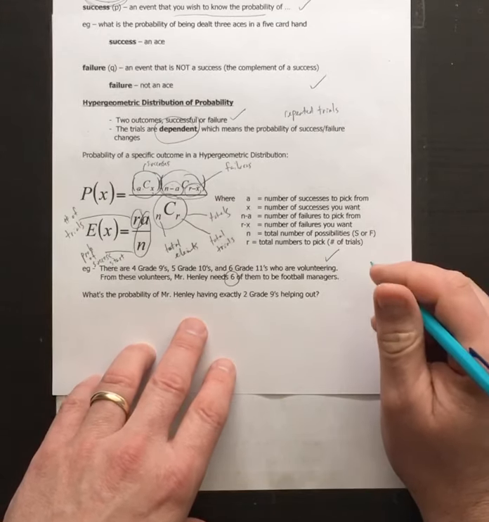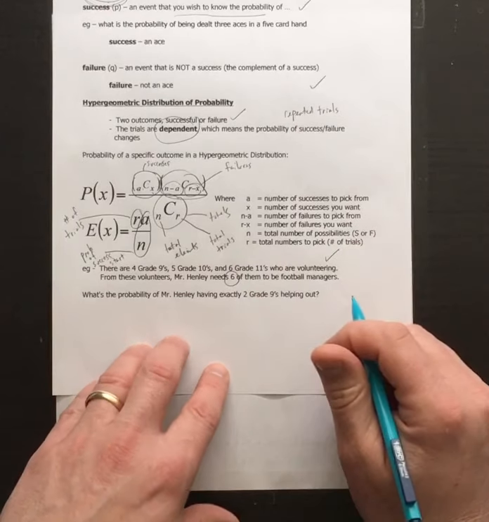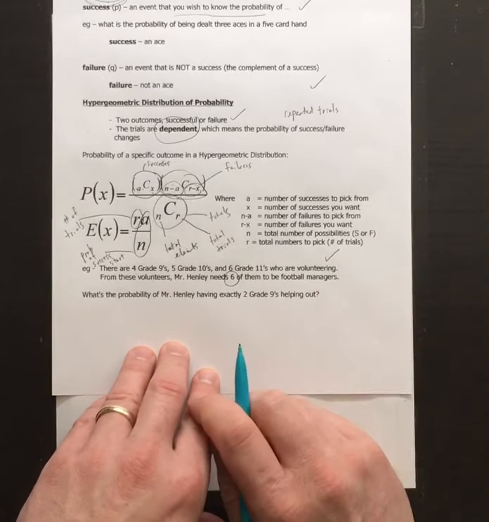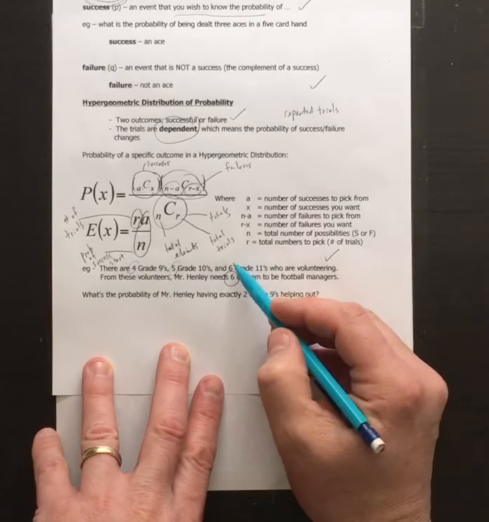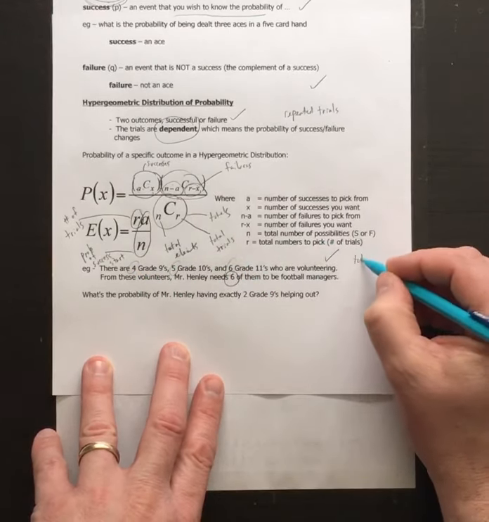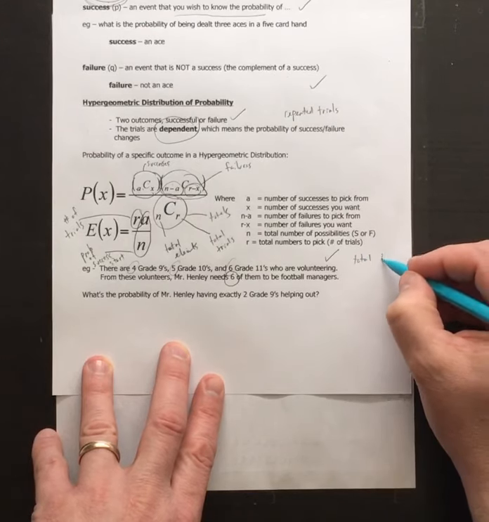Can they be viewed as successes and fails? Well, it depends. We haven't really asked any questions yet. That's just a circumstance. But we know we're doing repeated trials. And also notice it's a small group of 4, 5, and 6. So my total is going to be 4, 5, and 6 is 15.